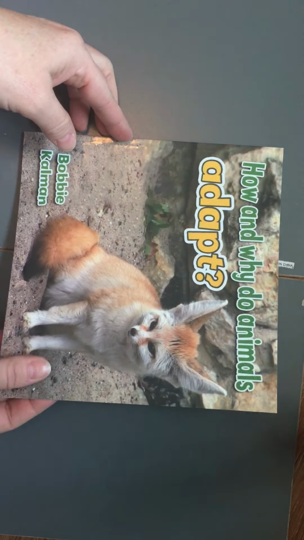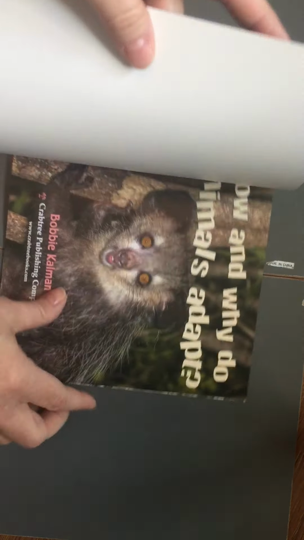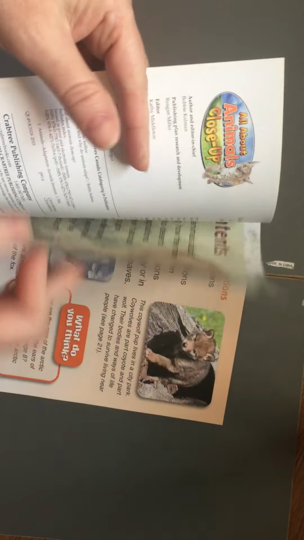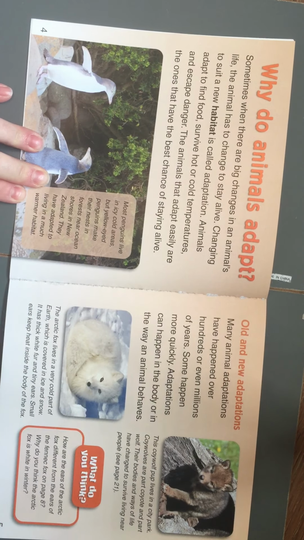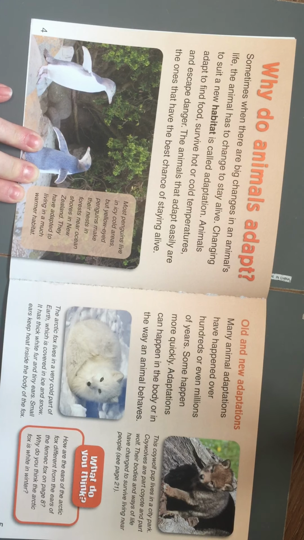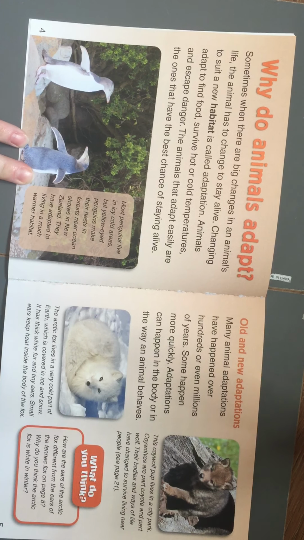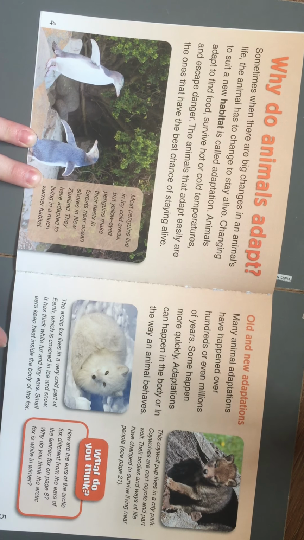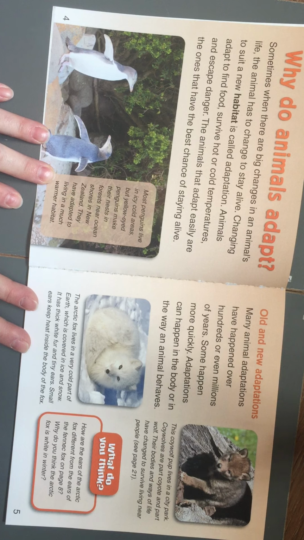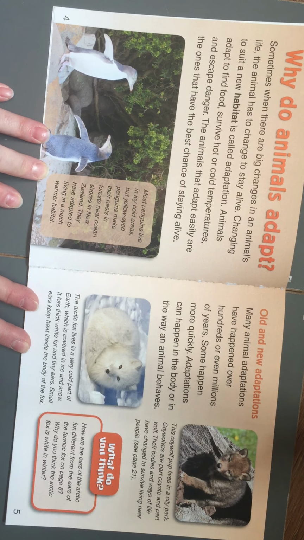To finish this unit on adaptations, I want to read a quick story about how and why animals adapt. Why do animals adapt? Sometimes when there are big changes in an animal's life, the animal has to change to stay alive. Changing to suit a new habitat is called adaptation. Animals adapt to find food, survive hot or cold temperatures, and escape danger. The animals that adapt easily are the ones that have the best chance of surviving.